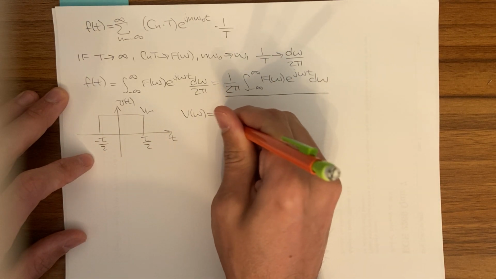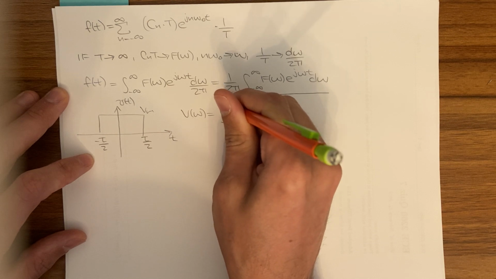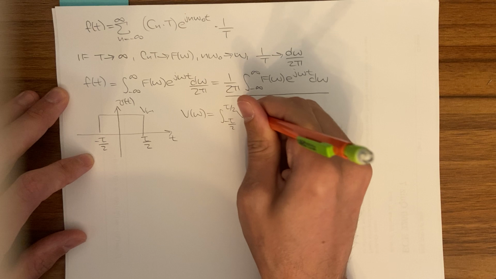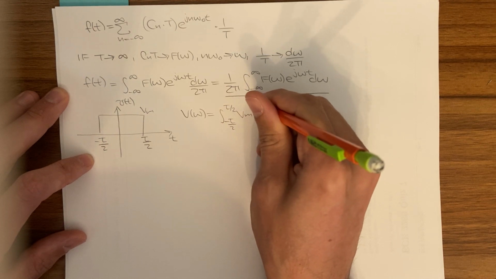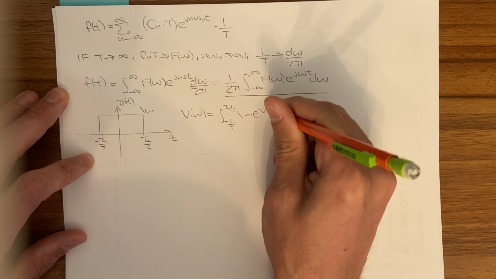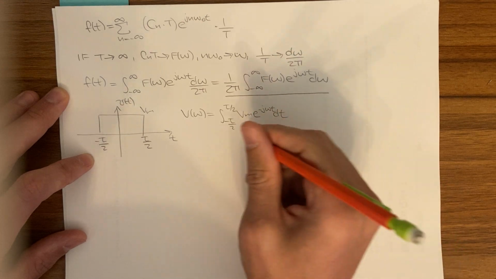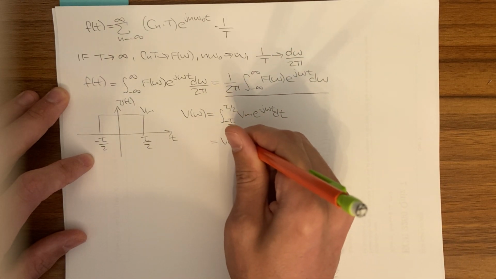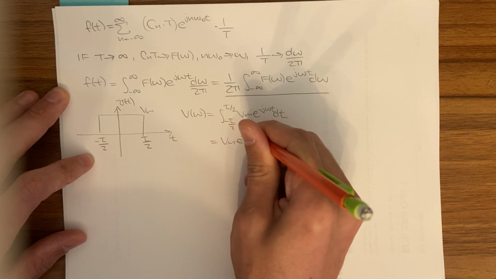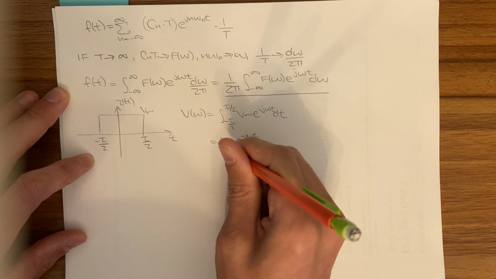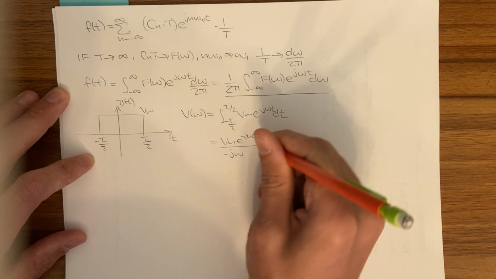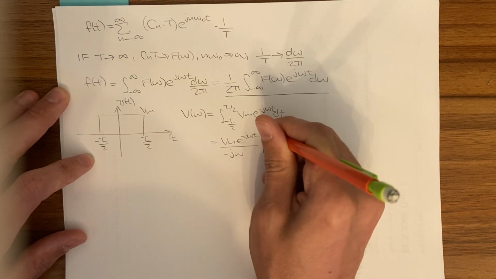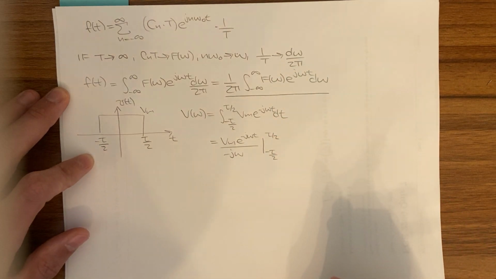So it's going to be negative tau over 2 to tau over 2, Vm e to the minus j omega t dt. So we've got Vm e to the minus j omega t all over minus j omega, evaluated from negative tau over 2 to positive tau over 2.